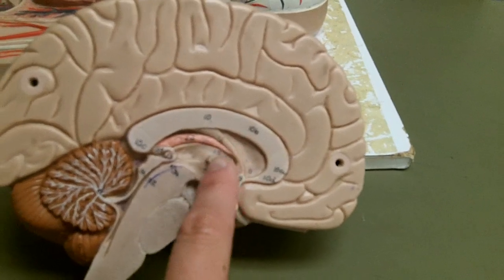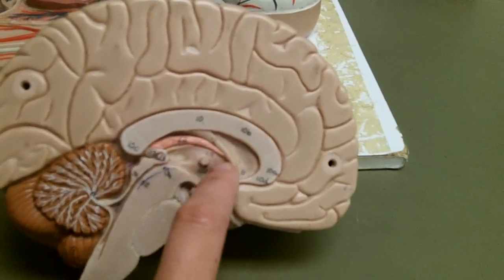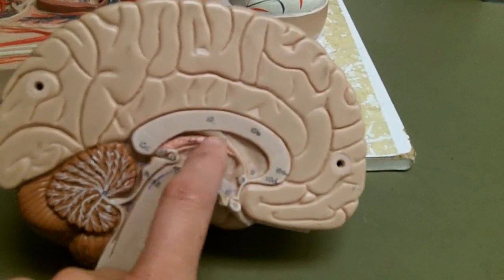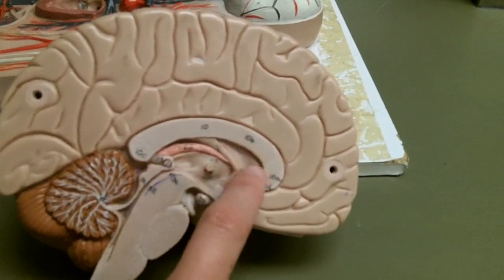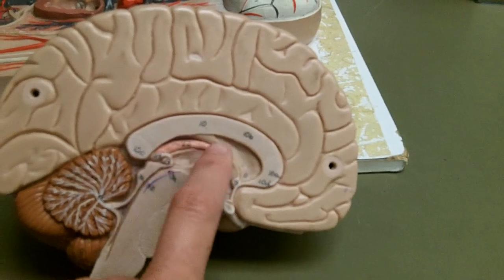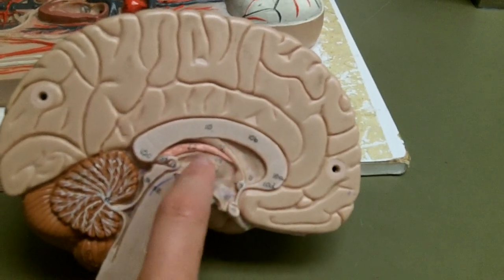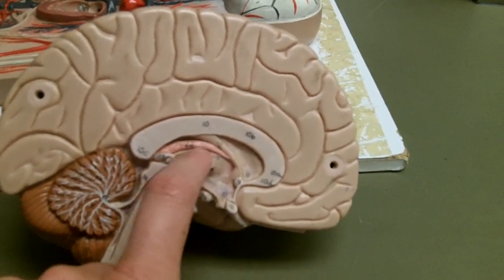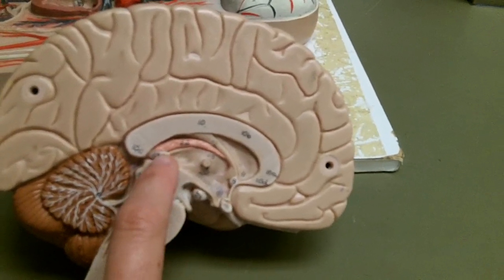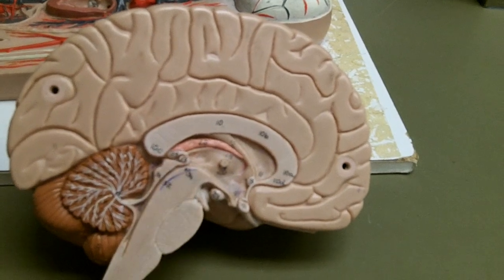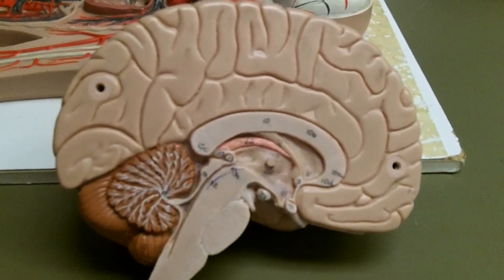We also see, if we're looking at the hypothalamus, we see the epithalamus, and down here, this is the pineal gland. This is the choroid plexus that would be making cerebrospinal fluid for the third ventricle inside here. So the pineal gland is making melatonin, which is important for regulating your day-night cycles. It's shown here as number 23.